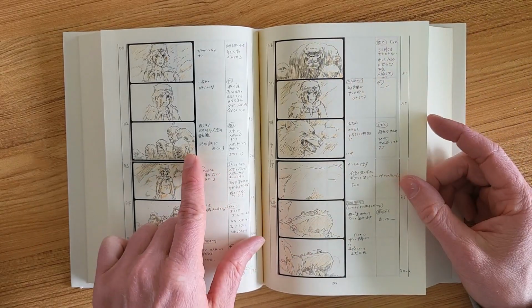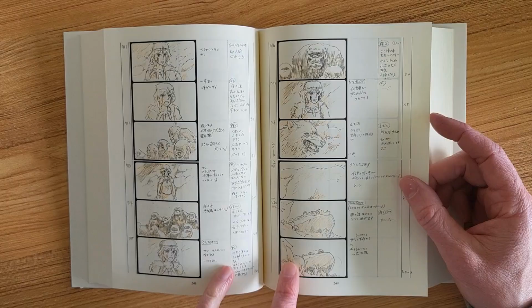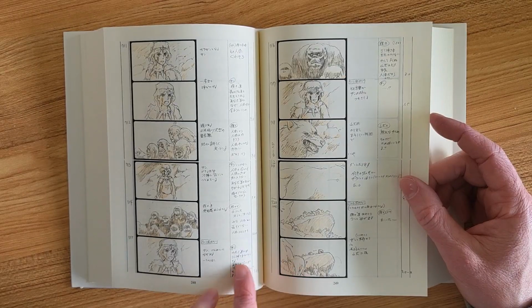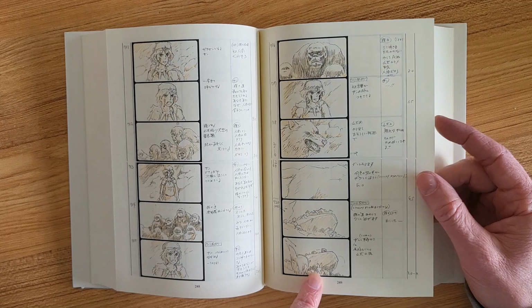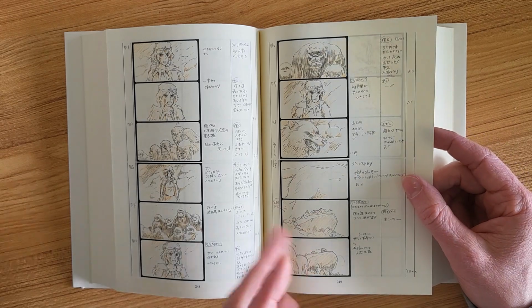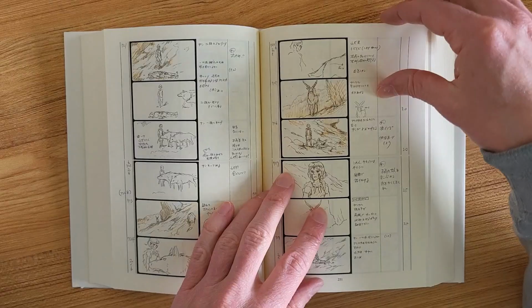And the monkeys, they are a little bit possessed. They have the red eyes. She tried to talk to them, but they're a little bit on the edge of becoming monsters.